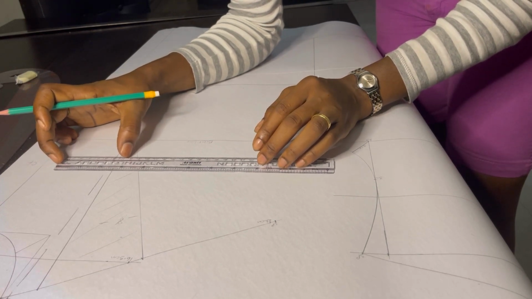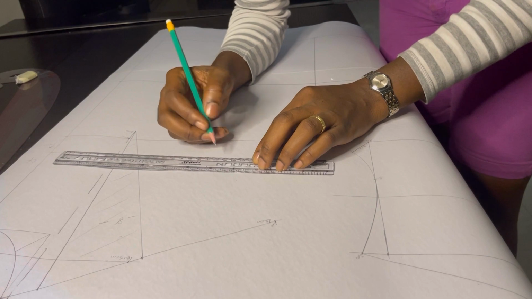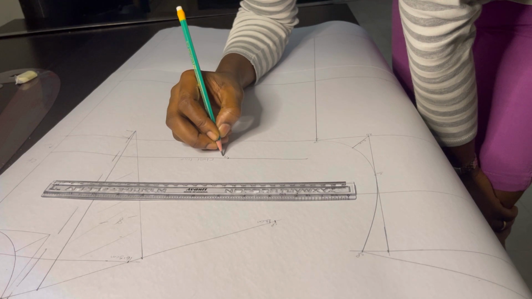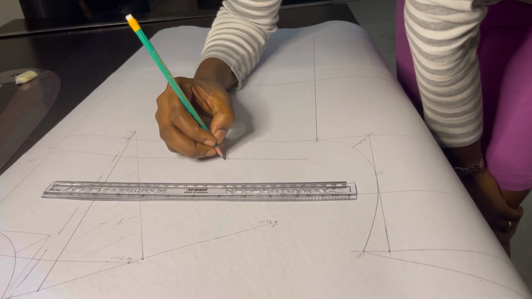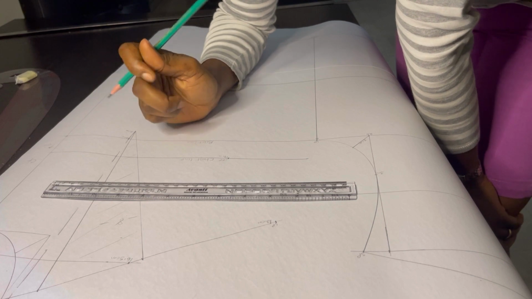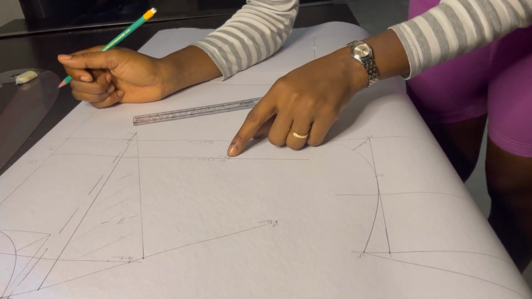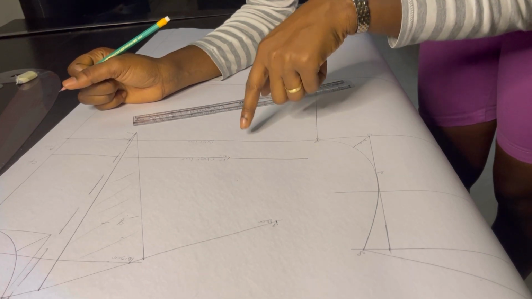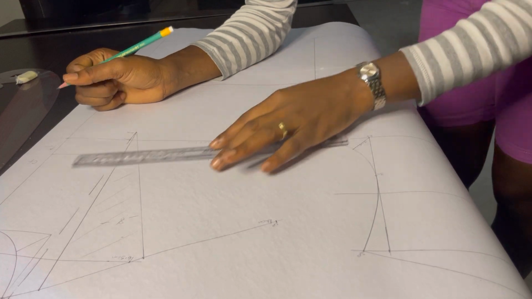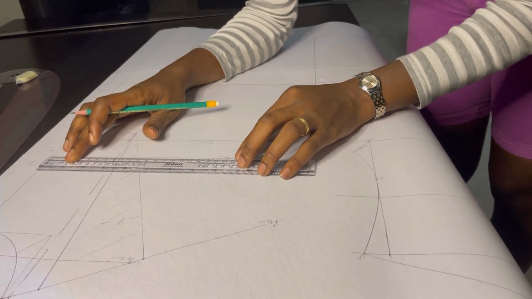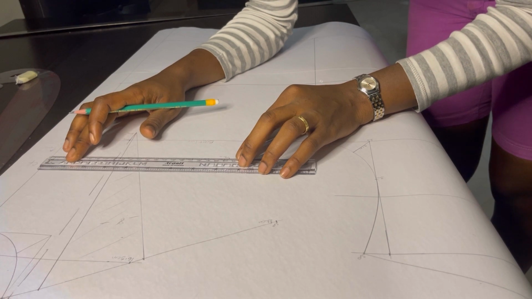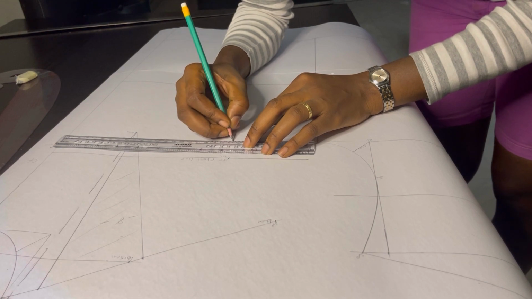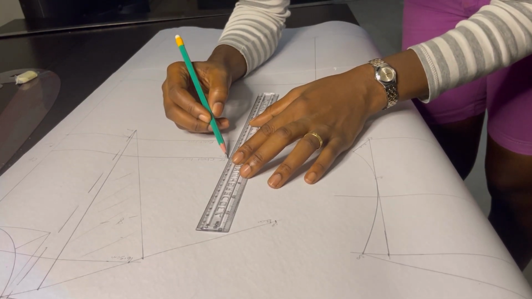You jump the dart and continue measuring till you get 19 cm, and you label it CHP, chest point. So you bring the value of this chest down to your bust line. The best is to measure this. This is 21. So you mark it down on your bust line so that you have a straight line.